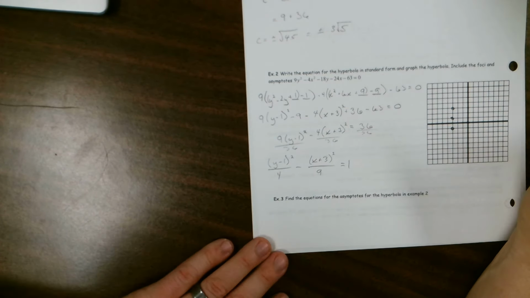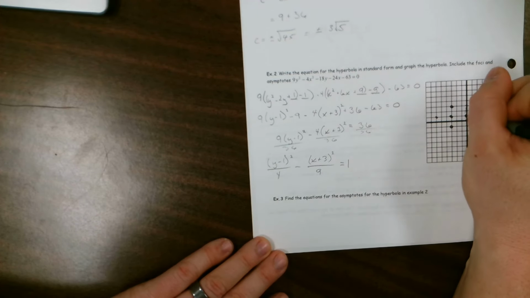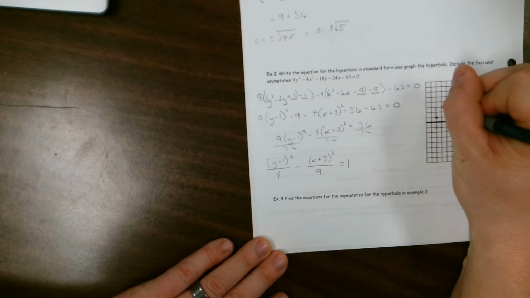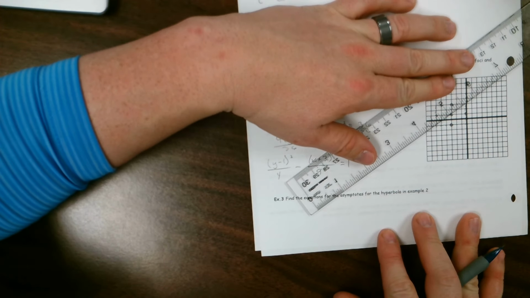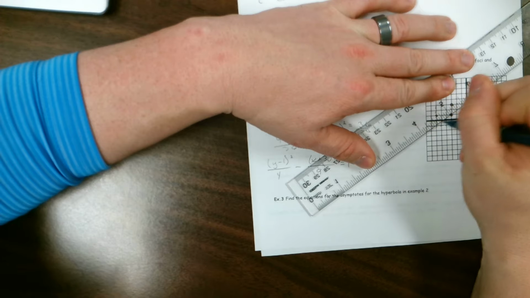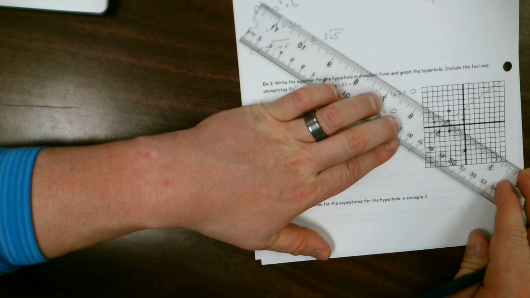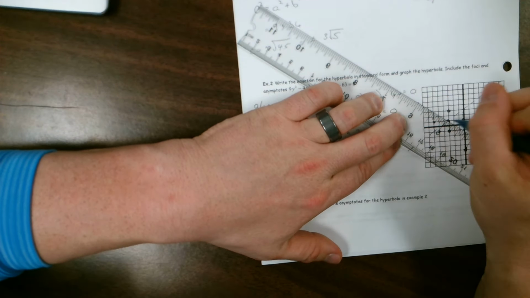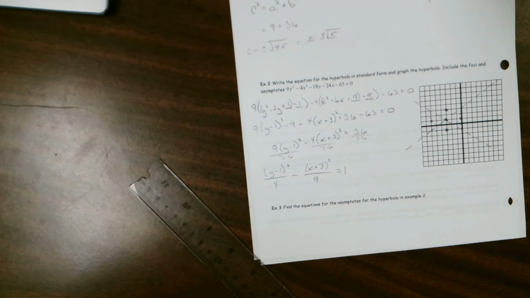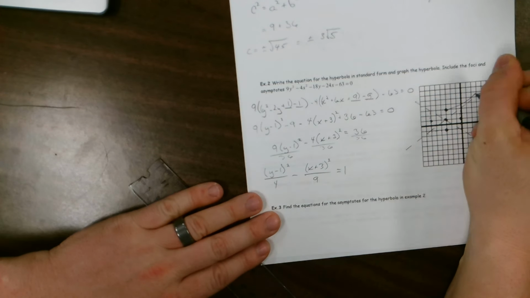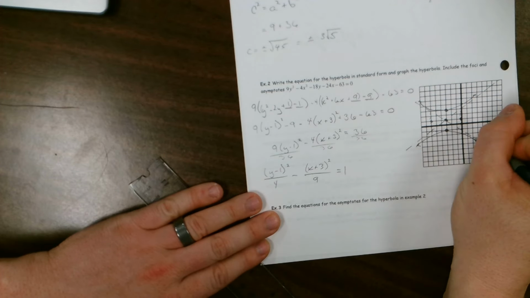And our conjugate axis is going to go right 3, left 3 to allow us to make the box that will help us draw our asymptotes. Perfect. So we have the asymptotes perfectly drawn. We can now draw our hyperbola because we know it's vertical and we know the asymptotes are going to describe the end behavior.